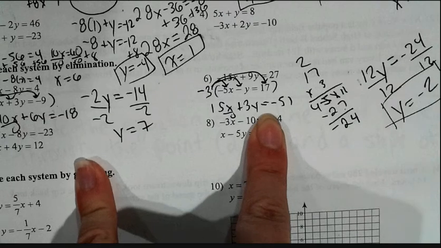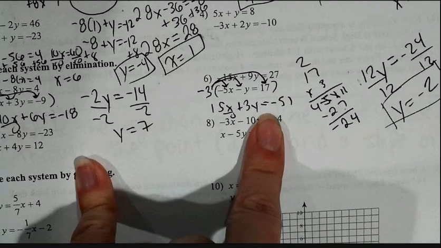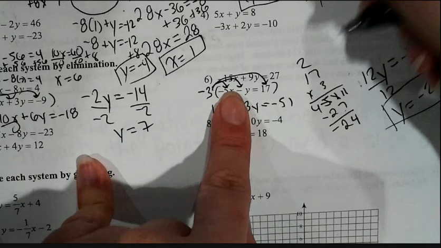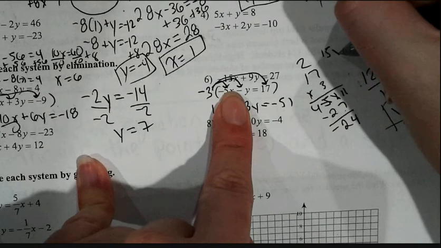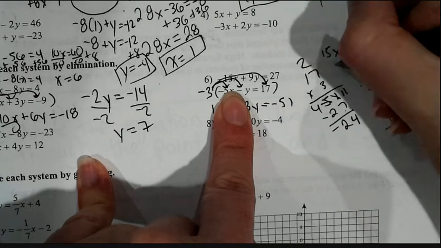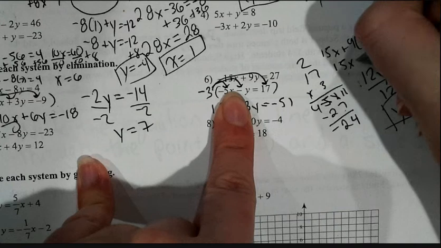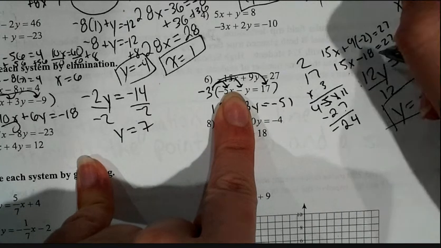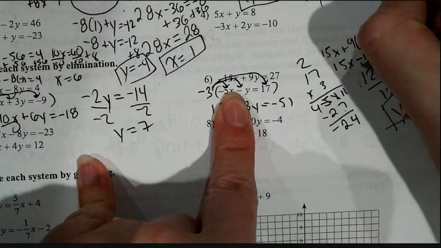Okay, so I got my y, but now I need to go back and find my x. So I start with one of my equations. I have 15x plus 9 times negative 2 equals 27. So that becomes 15x minus 18 equals 27. I'm going to add 18 on both sides.